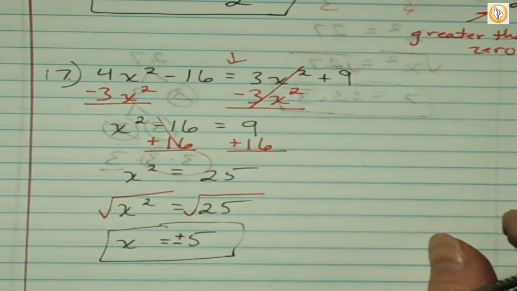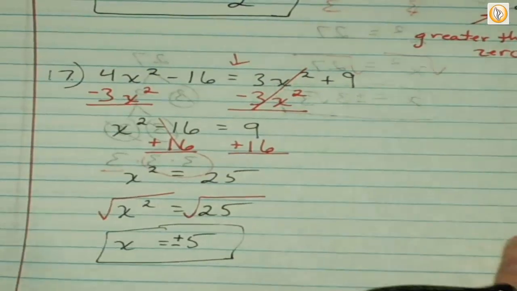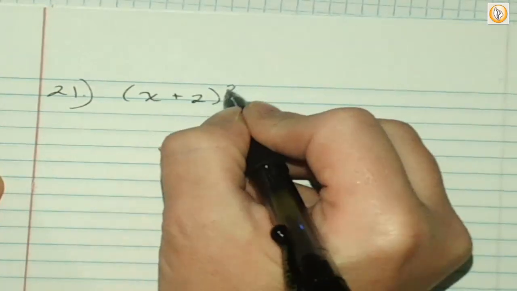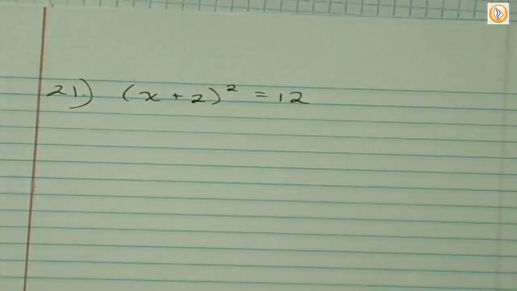Okay. Y'all ready for another? Everyone have this? Awesome. 21. With x plus 2 squared equals 12.